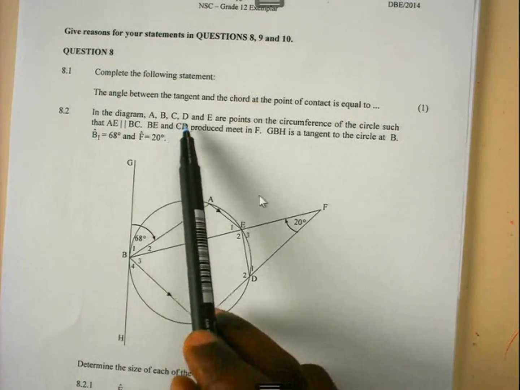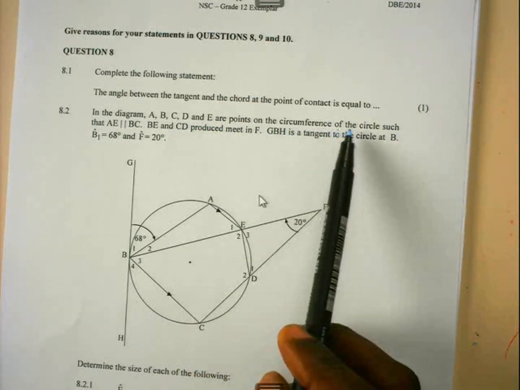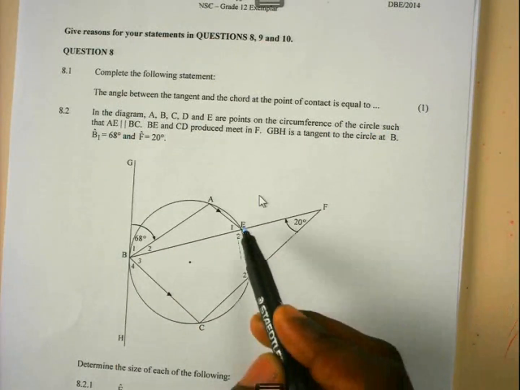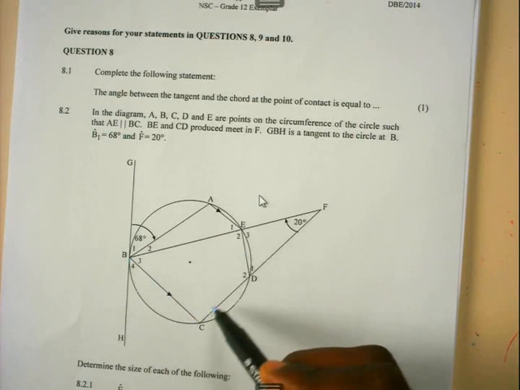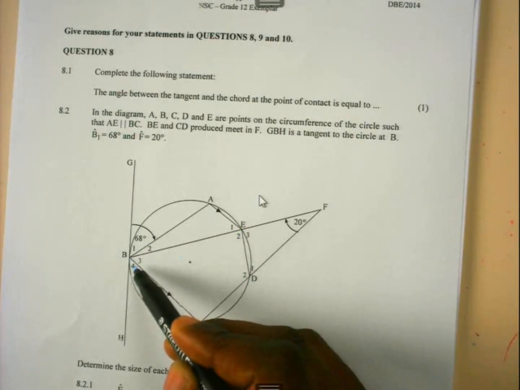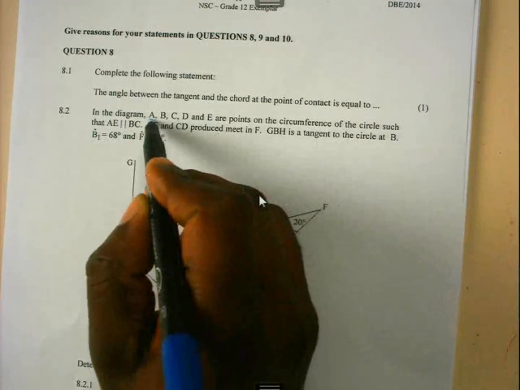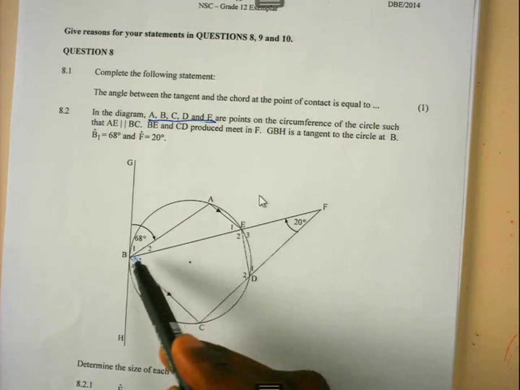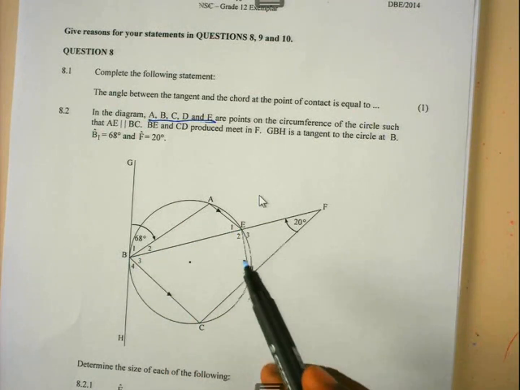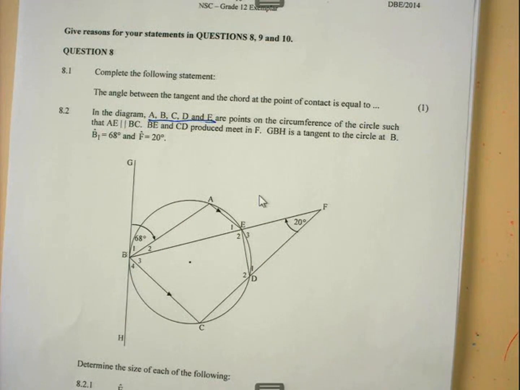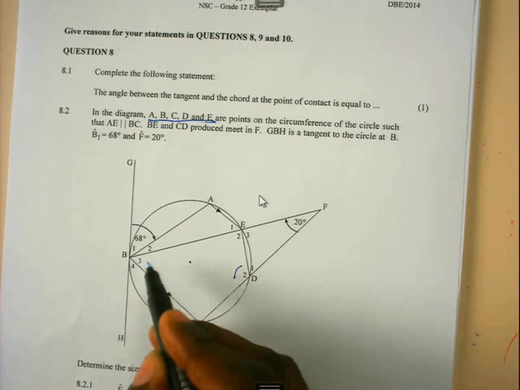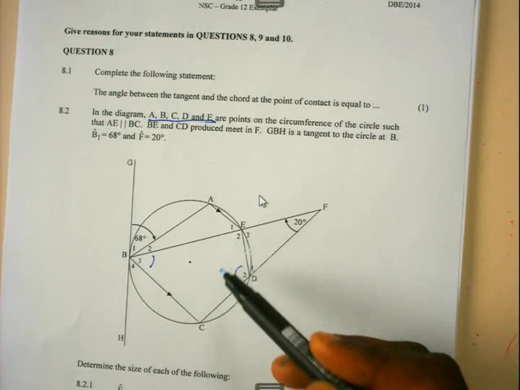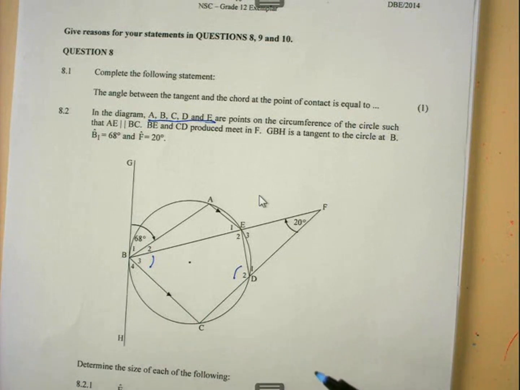In the diagram, A, B, C, D, and E are points on the circumference of the circle such that AE is parallel to BC. Now, already that means to us that B, C, D, E is a cyclic quad because the points are on the circle. Do you see that? If the points are on the circle, it means that the 4 points on the circle now give us what? A cyclic quad. And cyclic quad, we know that opposite angles of a cyclic quad are supplementary. Opposite angles of a cyclic quad are supplementary. They give us 180 degrees.